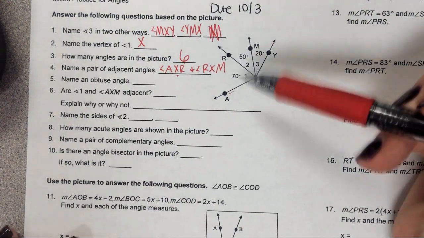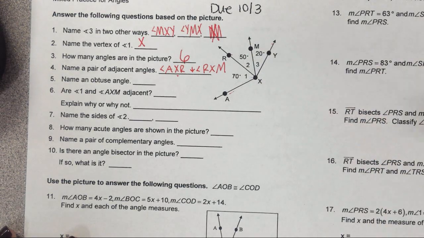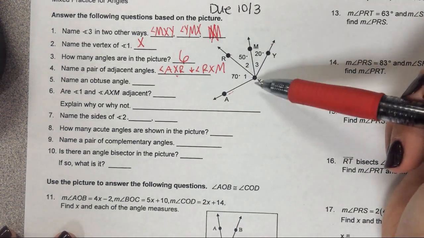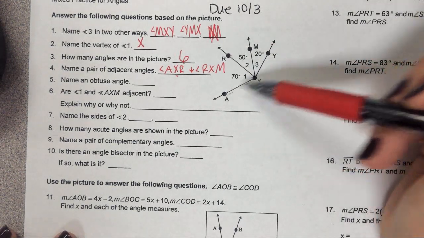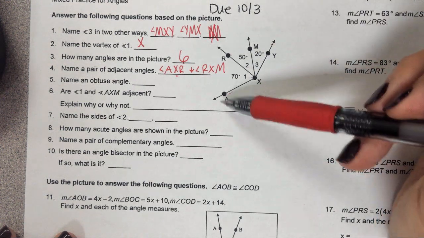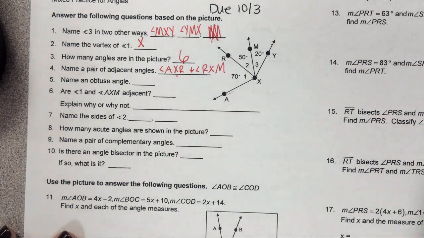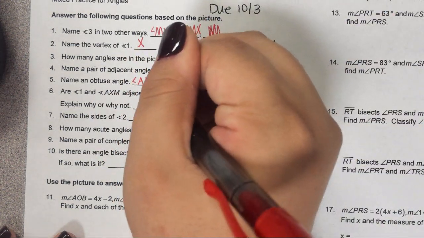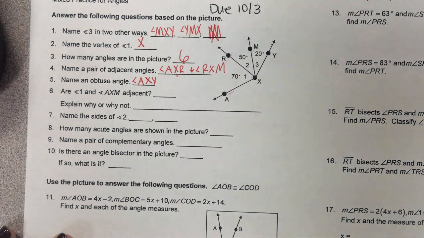An obtuse angle here, well, these are 70, 50, and 20. So obtuse has to be greater than 90. So you can either do AXM, because that's 120, or you could do AXY. Either one of those would work.